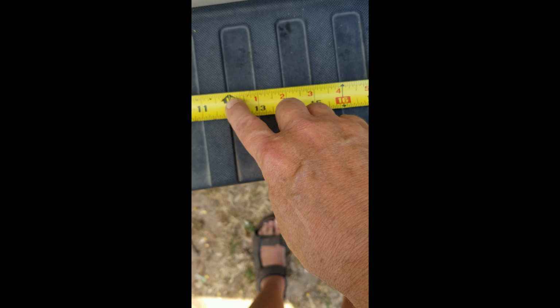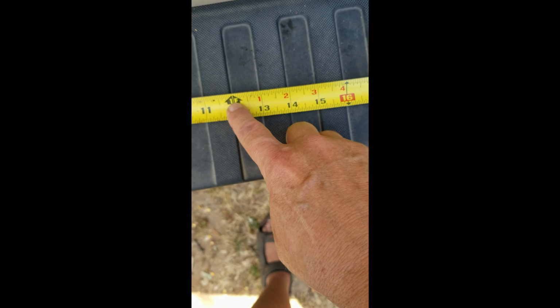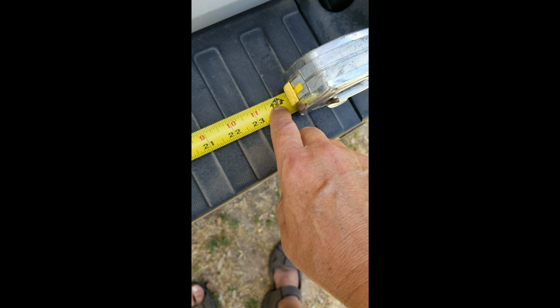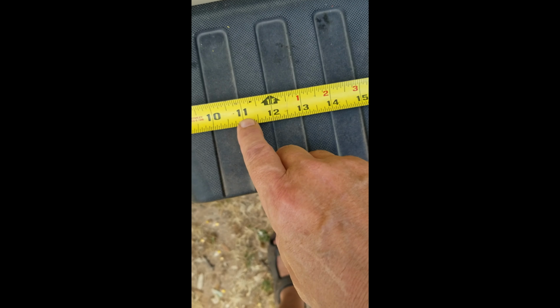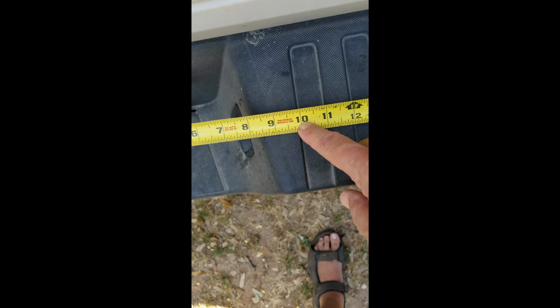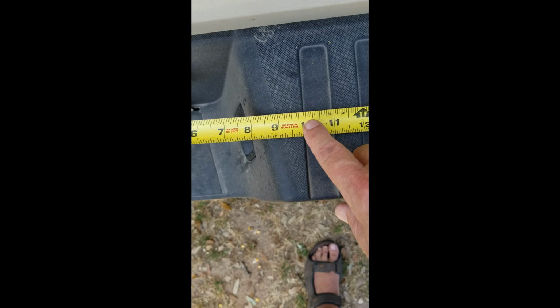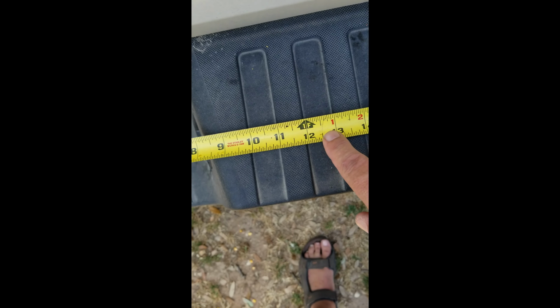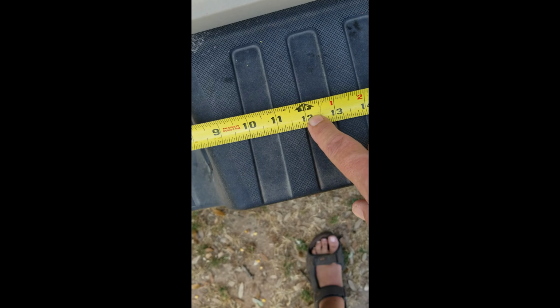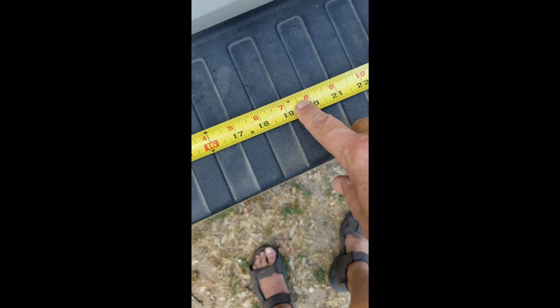But if you'll notice, every foot has an arrow on it. 1 foot, 2 foot. And there's one set of numbers along the first foot. Now, starting with more than 1 foot, you've got red numbers on the top.